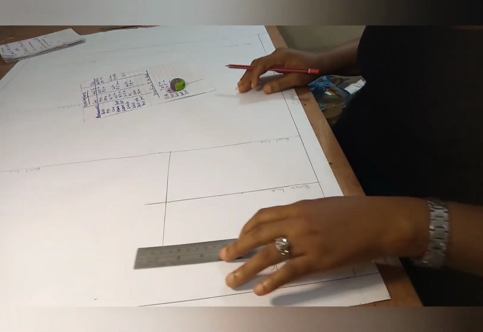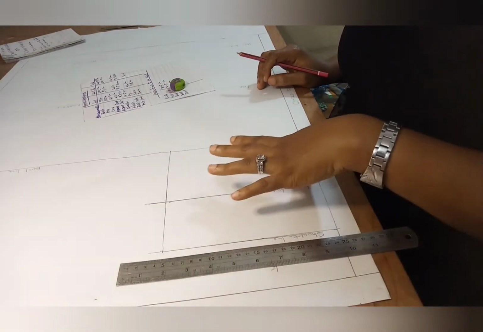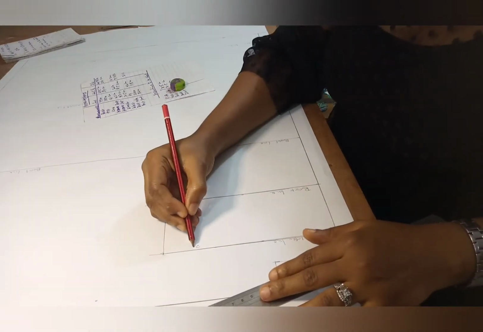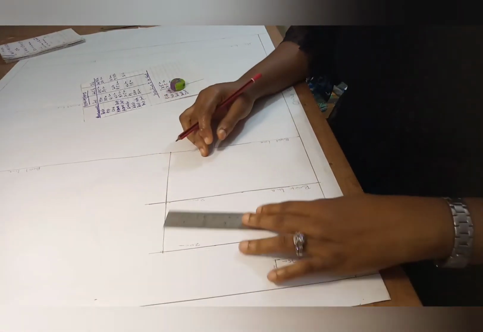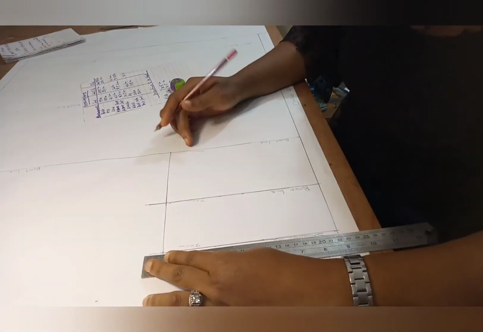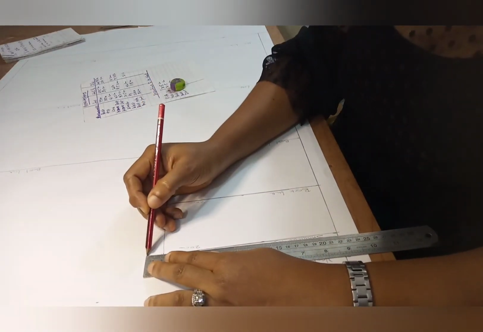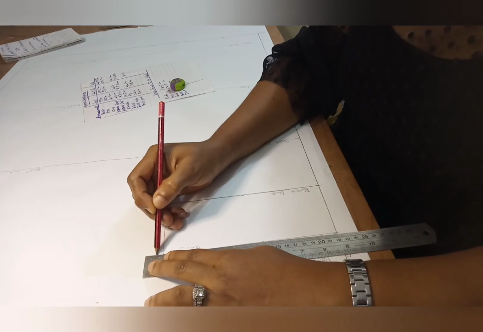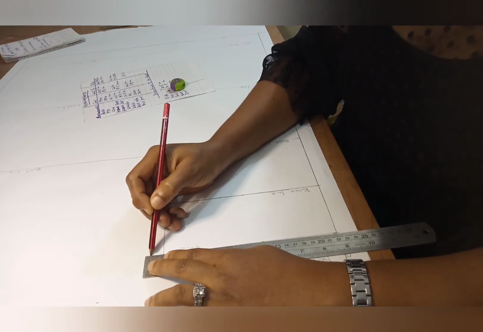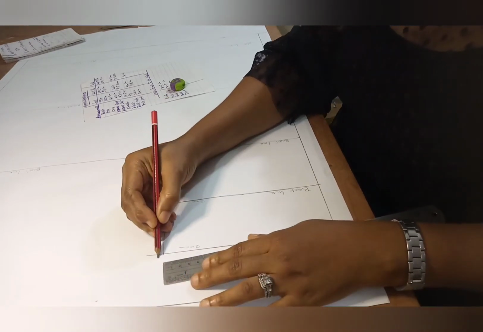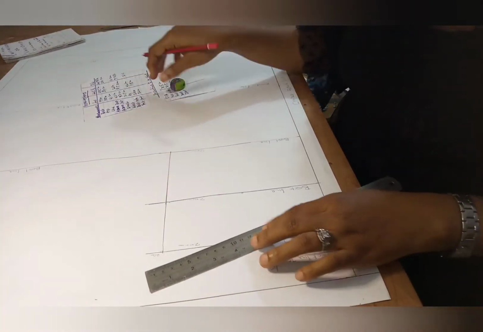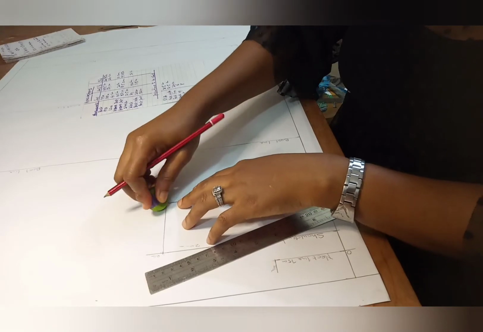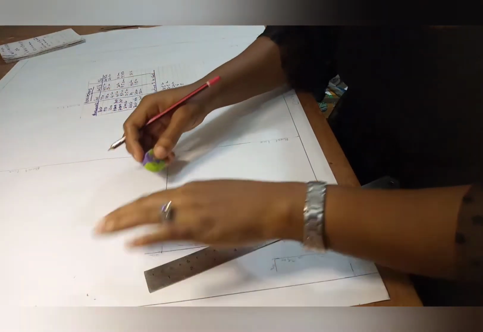So 20 cm. On this shoulder line, you're going to mark 2 cm out. It's a constant measurement also. But on the back line, nothing is marked.